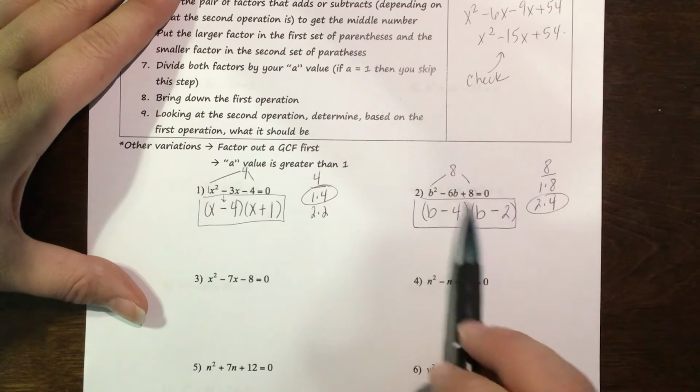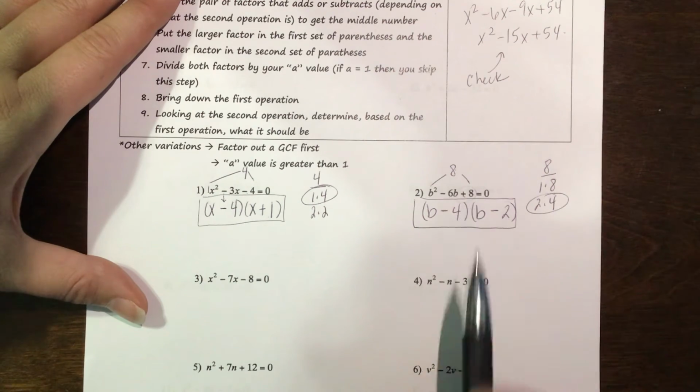Again, I can double check. B times B is B squared. -4 times -2 gives me a +8.